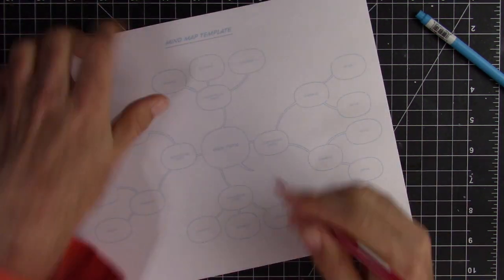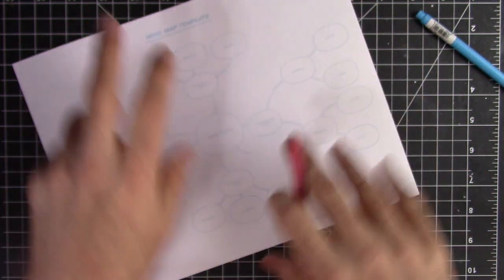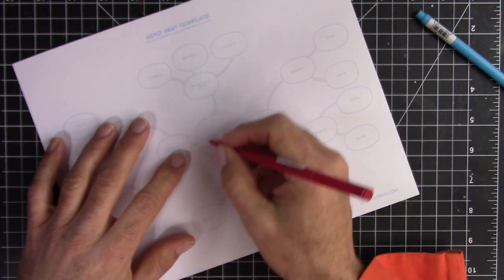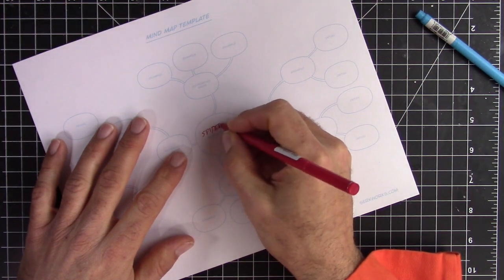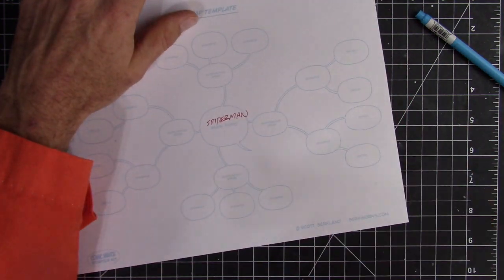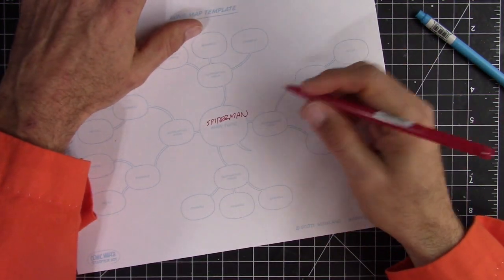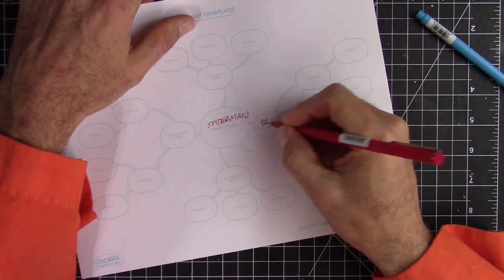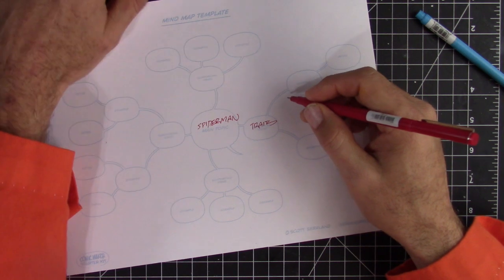So right here in the center, and it always starts in the center because it's like a family tree or something. It kind of branches off. So our main topic is going to be our hero. It's going to be Spider-Man. So we've got Spider-Man. Now let's think of some of the traits. What makes Spider-Man? All right, so we got our traits.